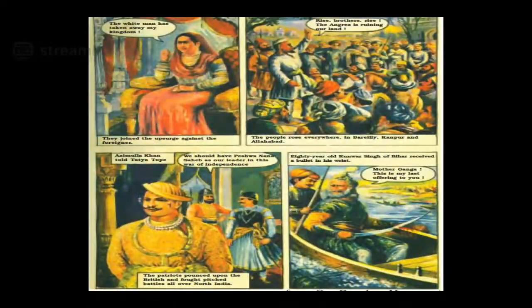But children, this revolt was not successful because of various reasons. It was not well planned beforehand. Though it was being planned, it erupted all of a sudden when the rumor spread that the fat or grease of cow and pig was being applied to bullets. So they refused to touch the guns and bullets, and they revolted. So it spread all of a sudden.